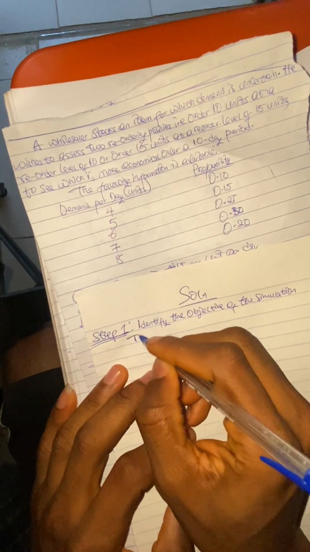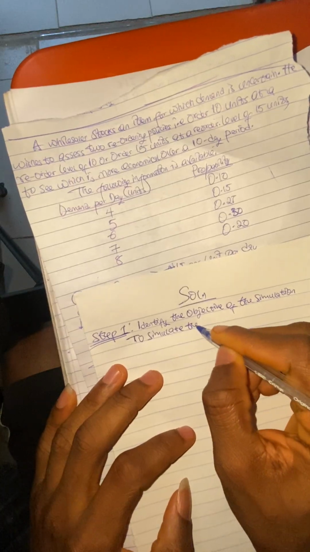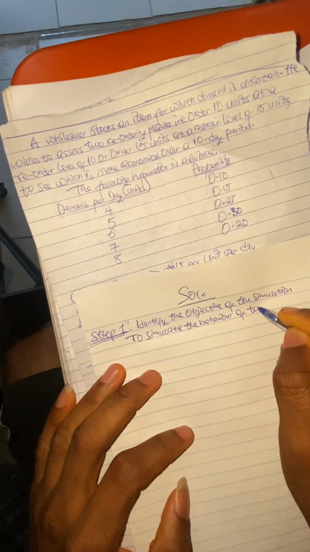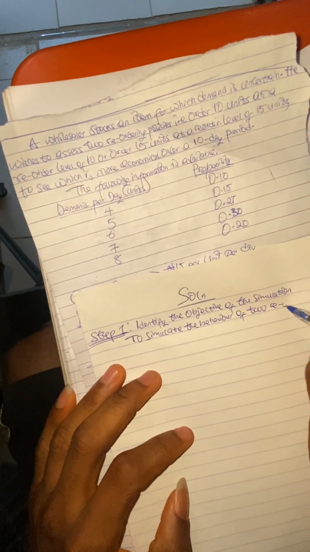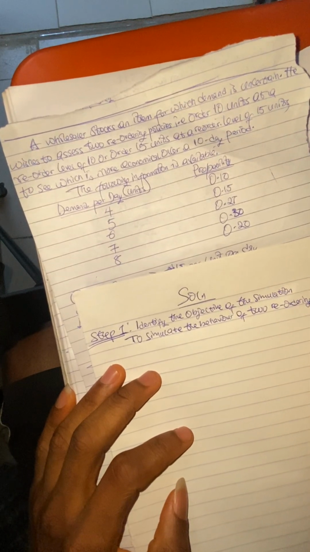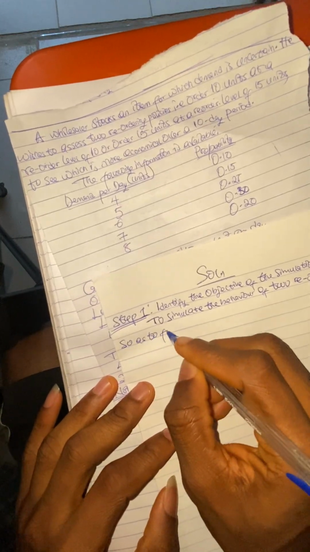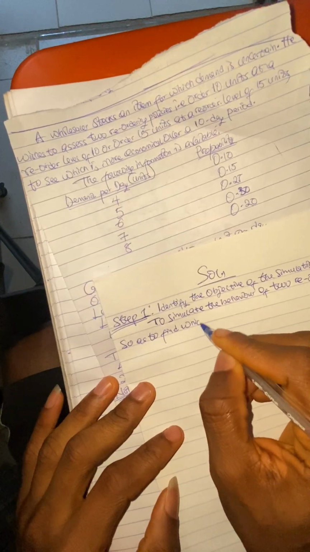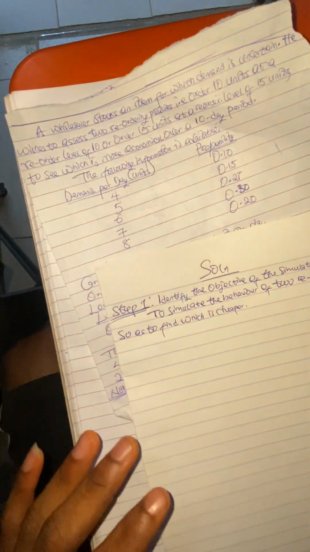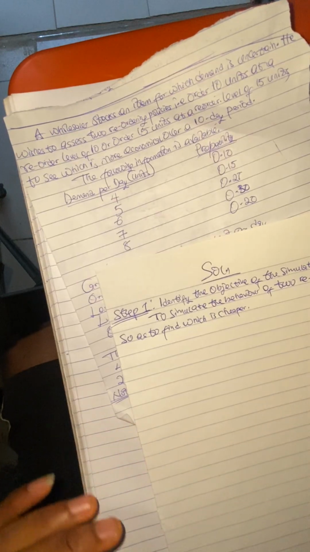So the objective is to simulate the behavior of 2 reordering policies, so as to find which is cheaper. Right? So you don't forget to mention the ordering policies from the question.